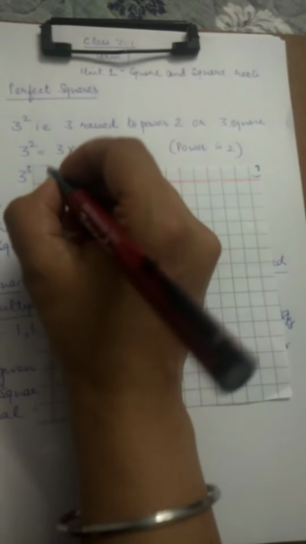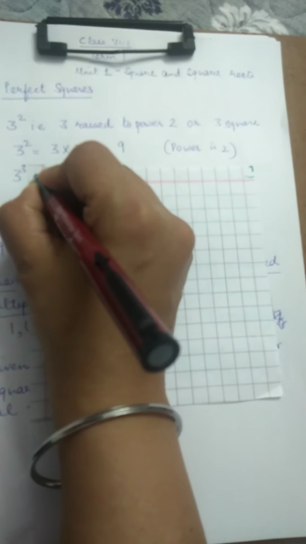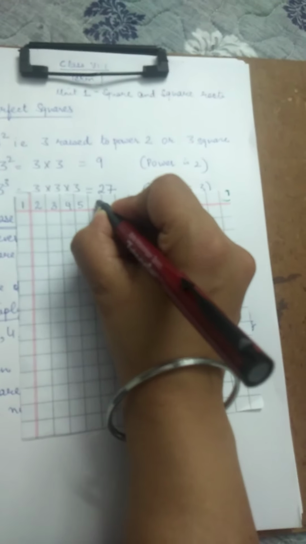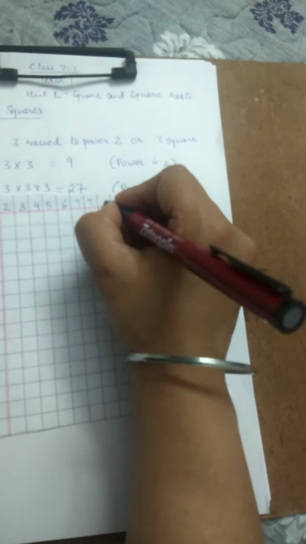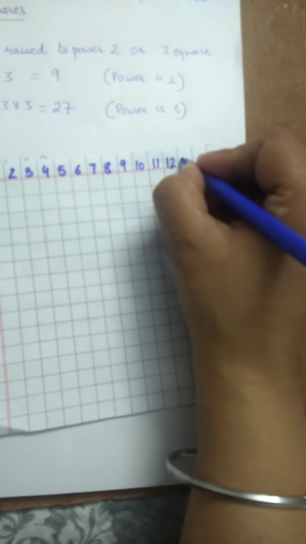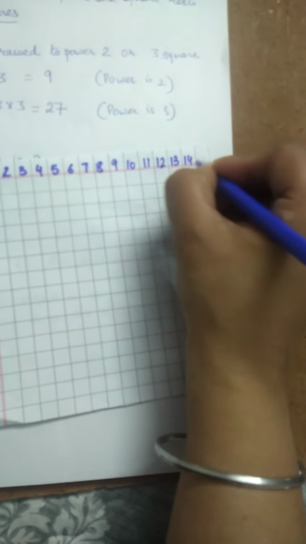We are going to write 1, 2, 3, 4, 5, 6, 7, 8, 9, 10, 11, 12, 13, 14, 15.